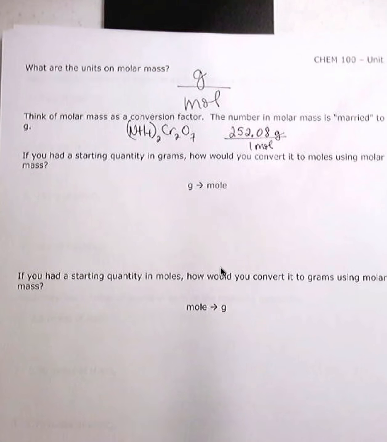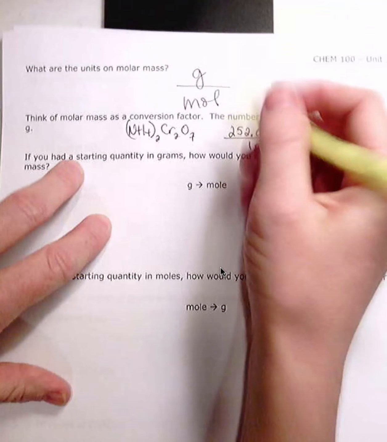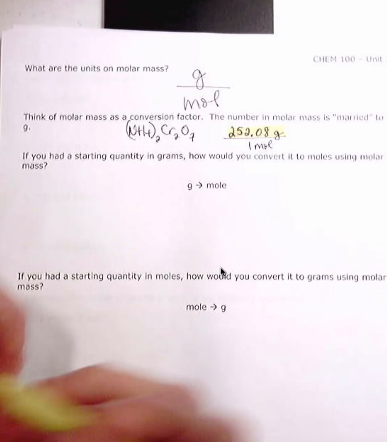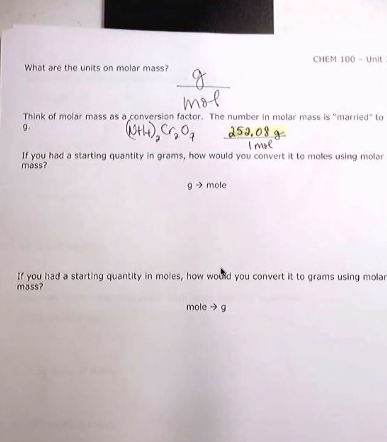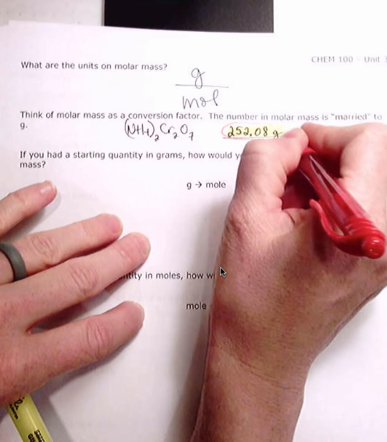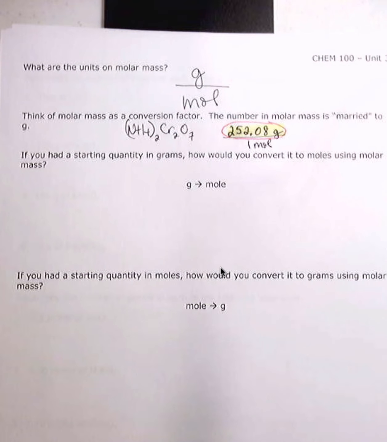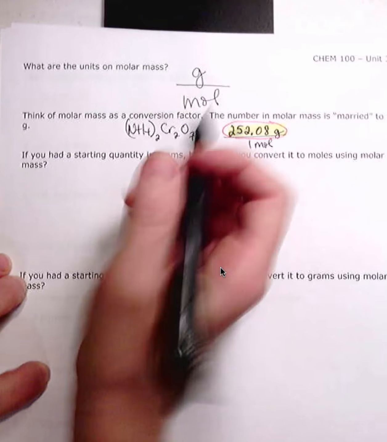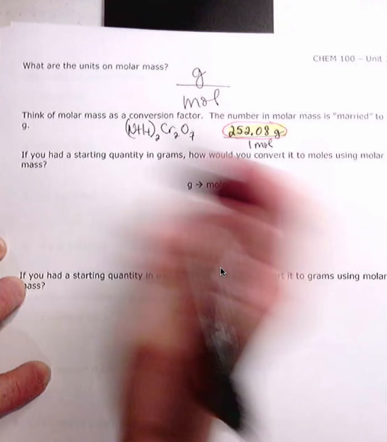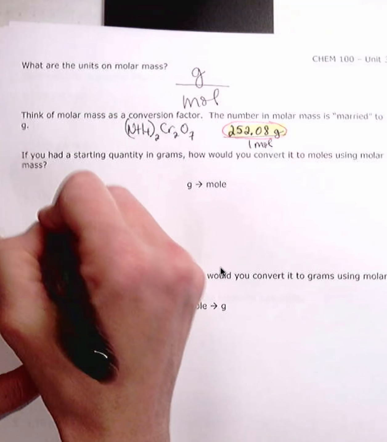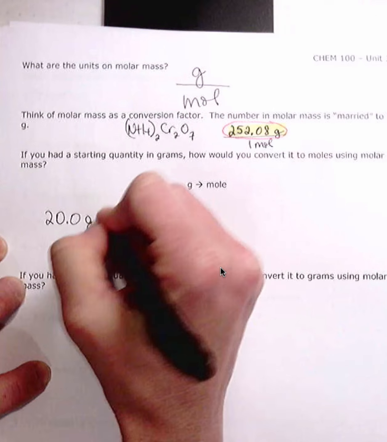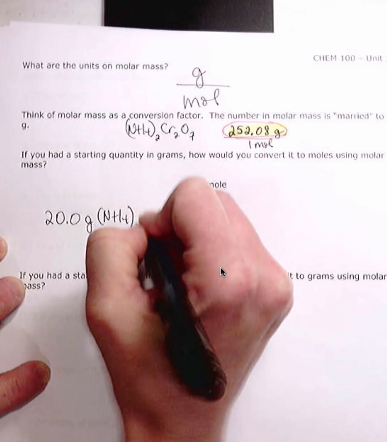What I mean when I say the number in molar mass is married to grams, this always stays with grams. So 252.08 will stay with grams. It's never going to switch to moles. Okay, so let's say you have a starting quantity in grams. So let's say I have 20 grams of ammonium dichromate.